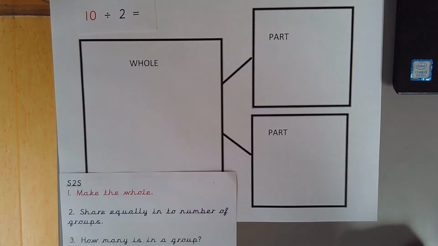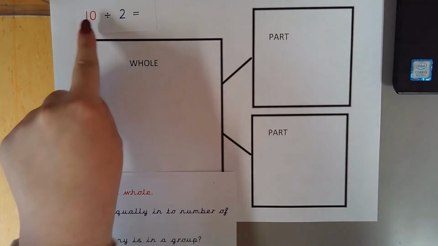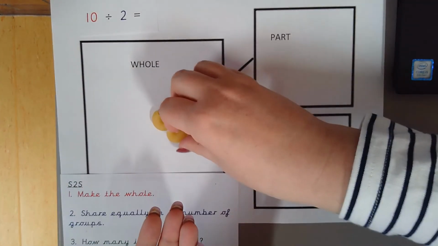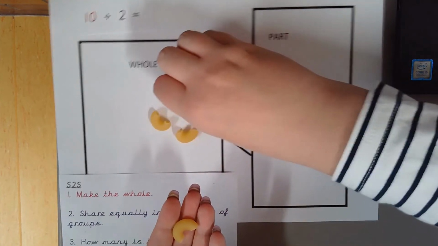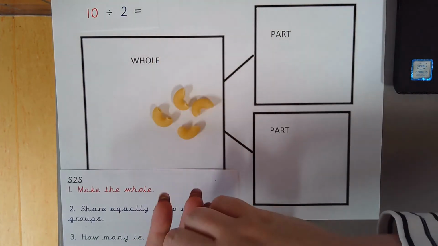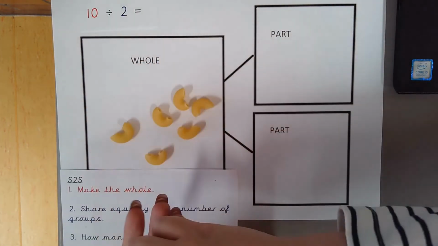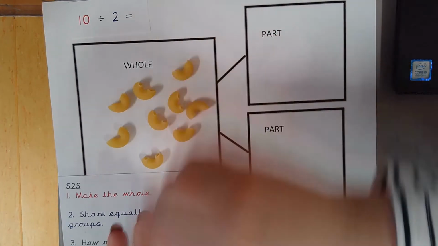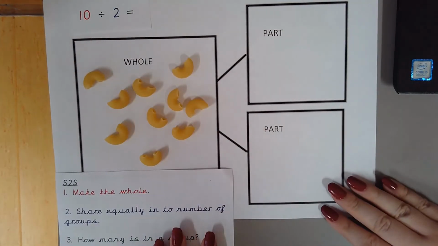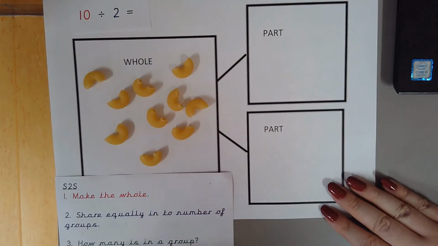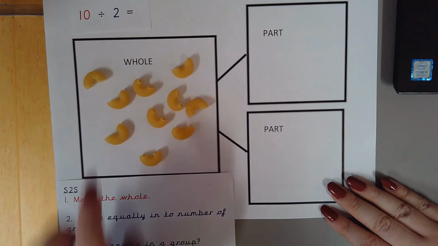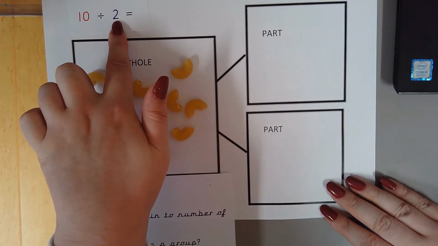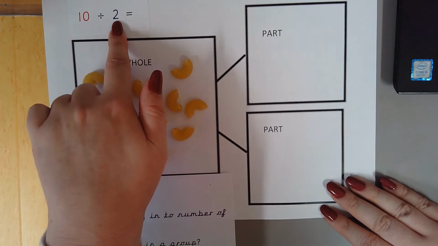Step 1, make the whole. My whole is 10. 1, 2, 3, 4, 5, 6, 7, 8, 9, 10. And how many groups am I sharing equally into? I have 2 groups. And when I have 2 groups, I am halving.